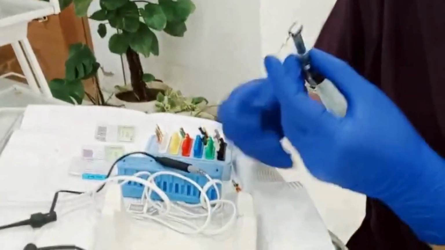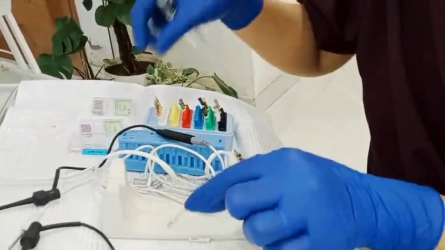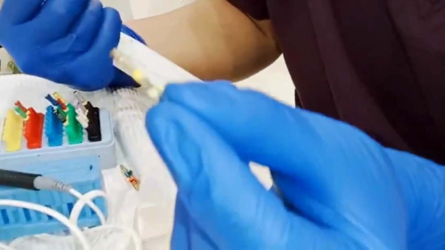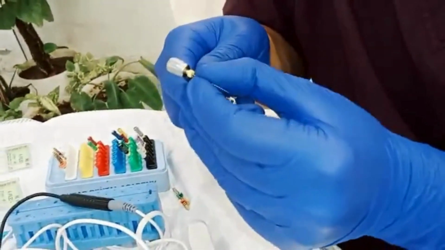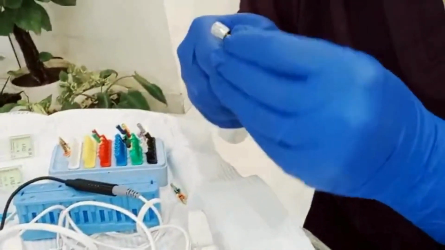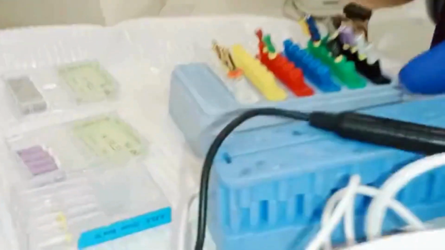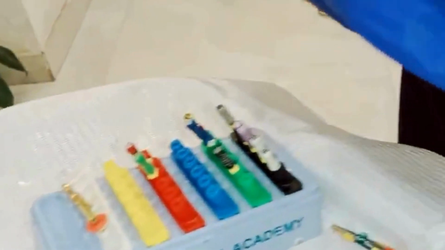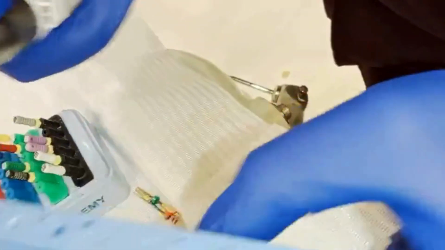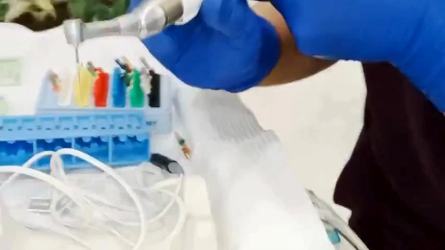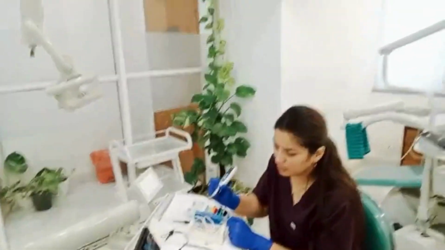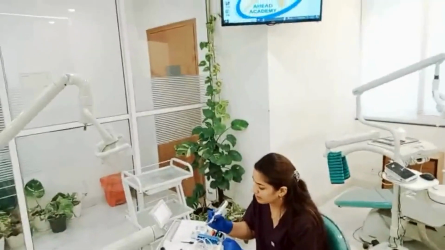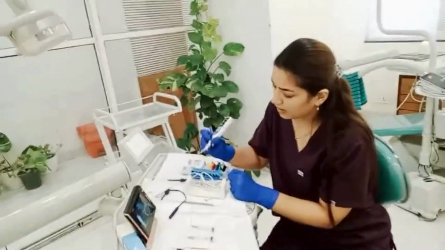So after this file, we'll be using this 24% file. This is yellow in color. This is 24% file. So we'll be using it, and again I am taking this rubber stopper to my working length, which was 17. So this is 17. Then with this, like this, inside the canals, either 3 canals or 4 canals, whatever it is, we'll go like this inside the canal.